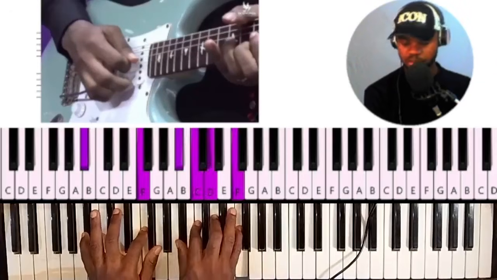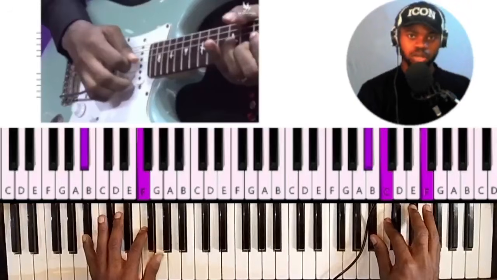Okay, the key is in B flat. So we're in the key of B flat.